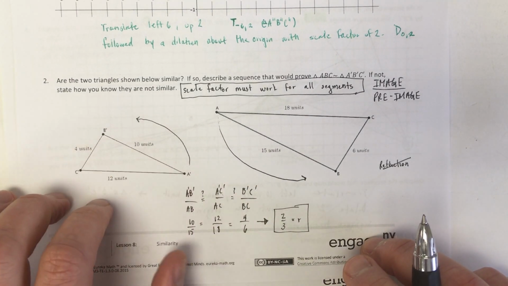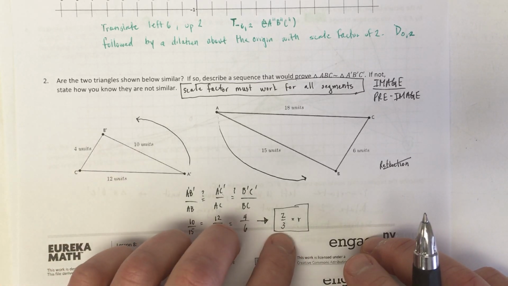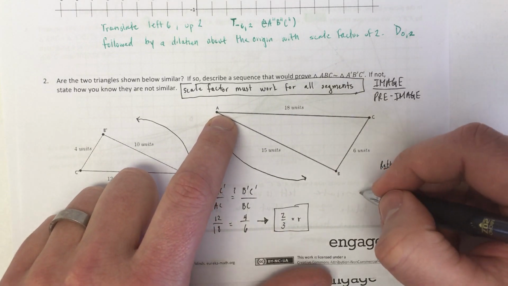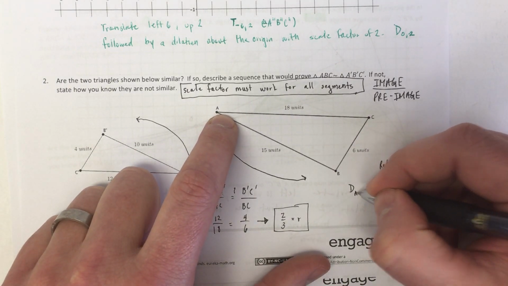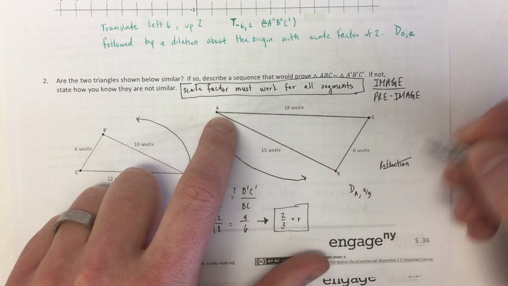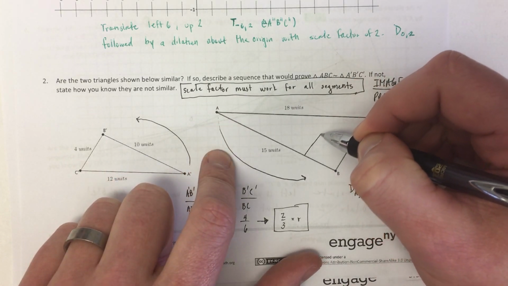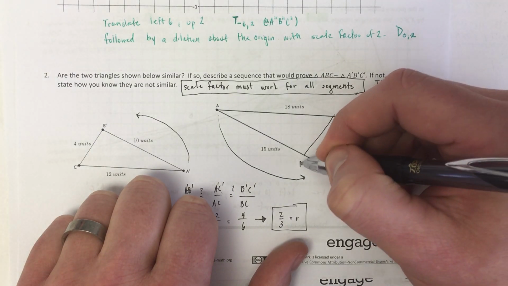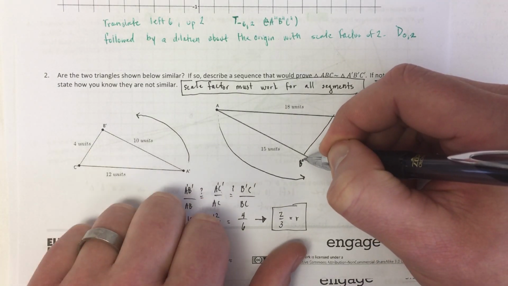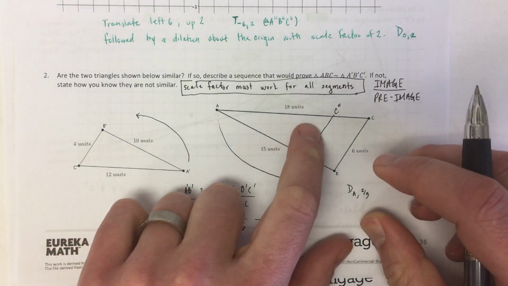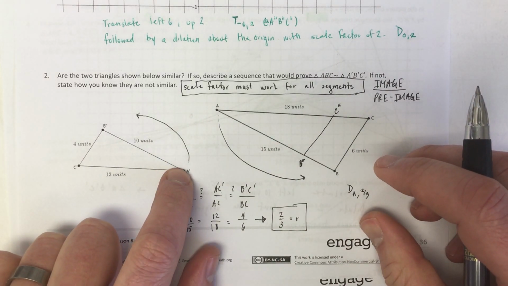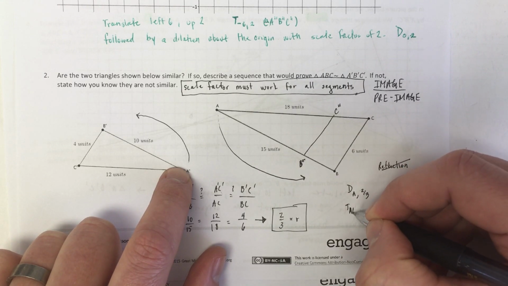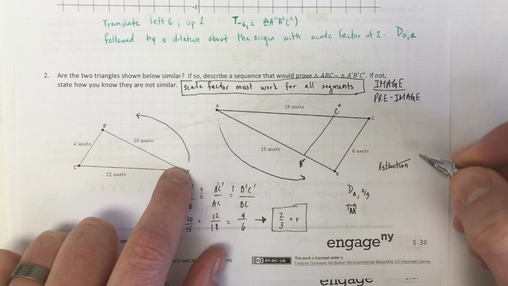You could pick any of the vertices, and you can dilate by 2/3. So let's just say about A, comma 2/3, and that's going to shrink your shape like this. And so here would be B double prime, C double prime, and then you could match them up. So translate along the vector of A to A prime.